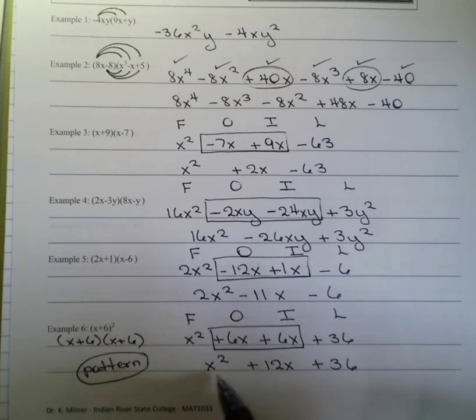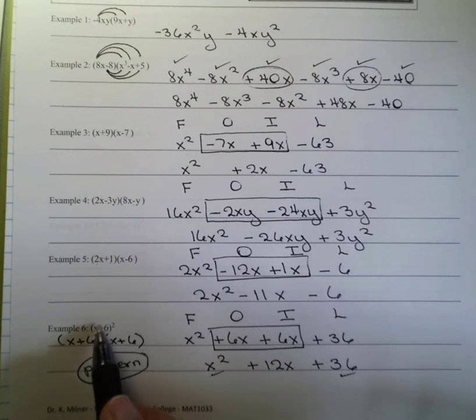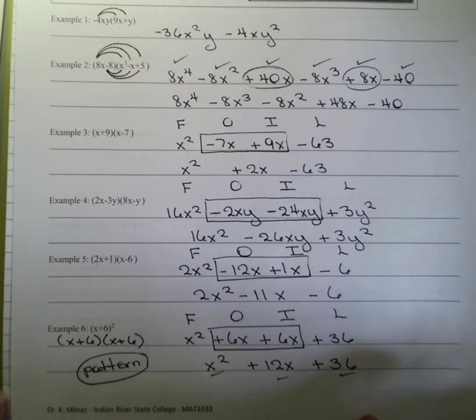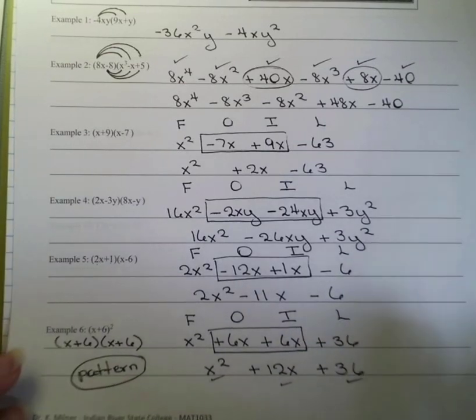Here it is. I squared the first term. I can square the second term. Here it is, squared. Then I have to multiply these terms together. 6 times x would give me 6x, and double it. 6x times 2 would give me 12x. And that's the pattern to a binomial squared.